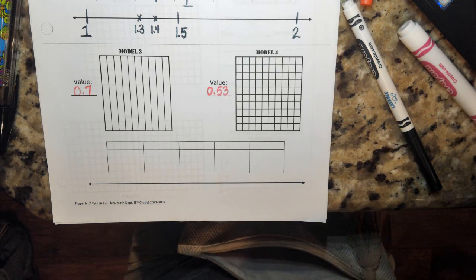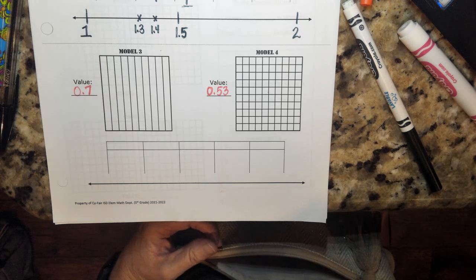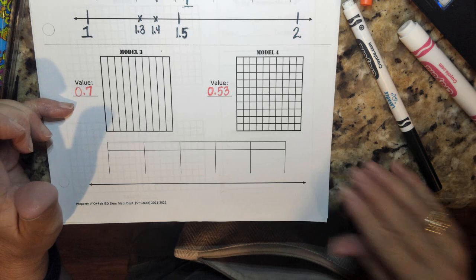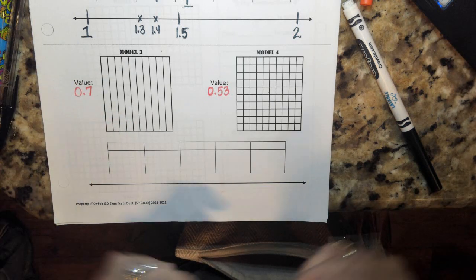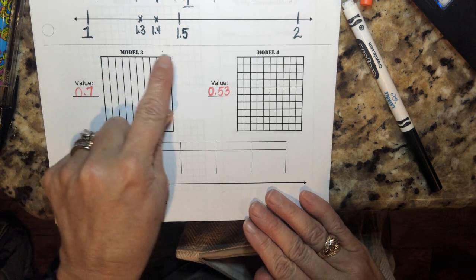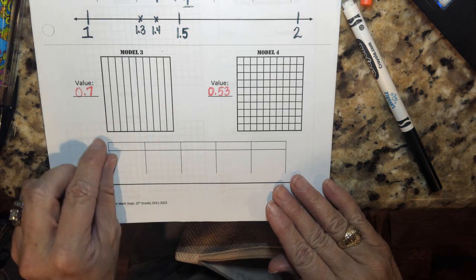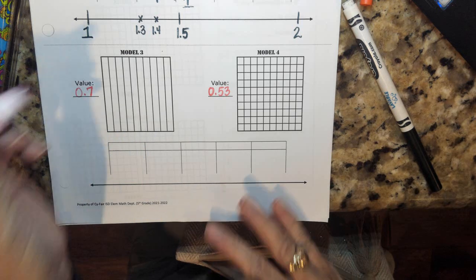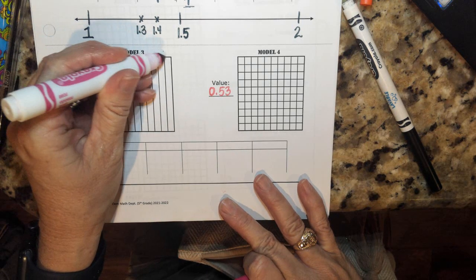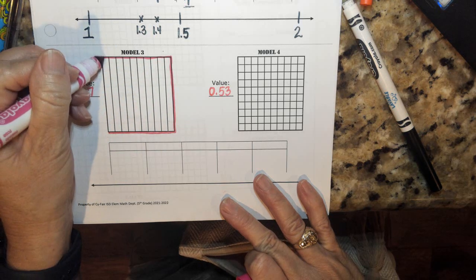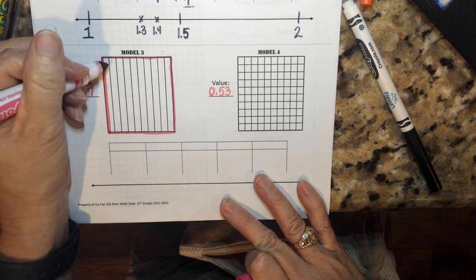So the first thing that I'm going to do, just like we did before, is shade our model to show 7/10. When I look at model 3, I can see that this model is cut into 10 equal pieces, and I need 7 of them. So I'm going to outline it first, and then I'm going to shade 7 of those pieces.